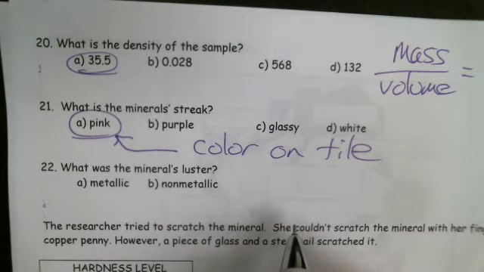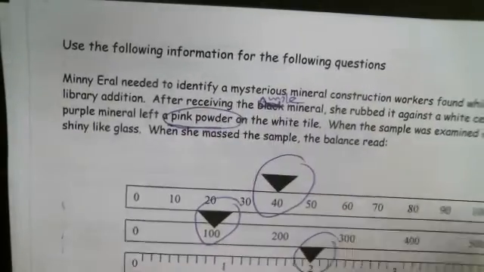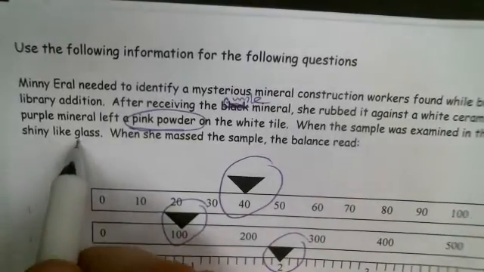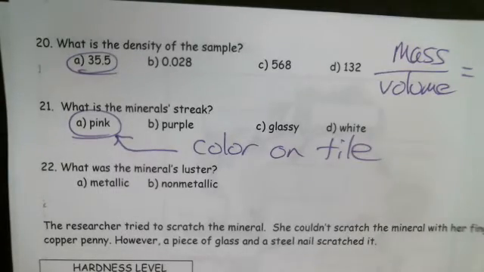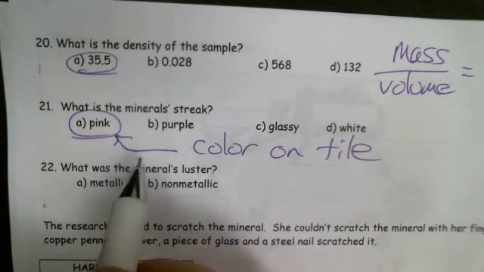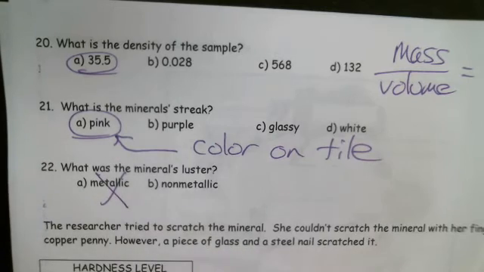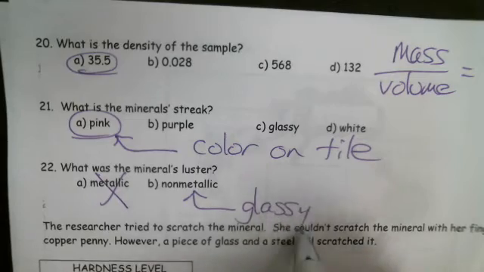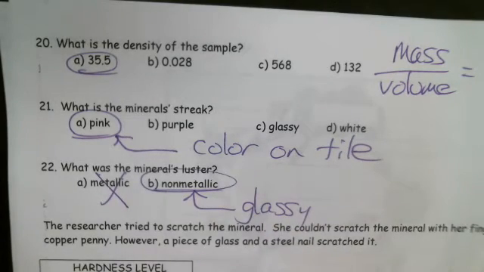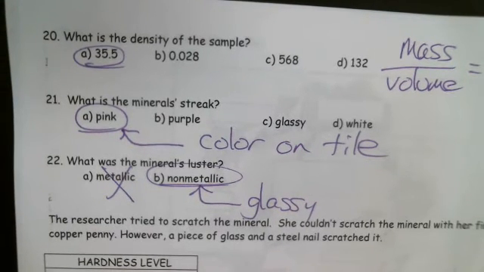Number 22, what's the mineral's luster? Again, looking back at the story problem, it says that it was shiny like glass. It doesn't say anything here about having speckles of silver, speckles of gold, or having the whole appearance of being a big chunk of silver or gold, so it is not going to be metallic. Since it was described as being glassy in appearance, that means that it is non-metallic. Please write the word glassy there and circle non-metallic.